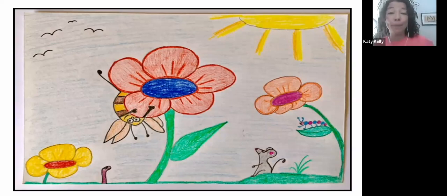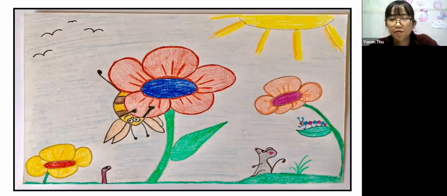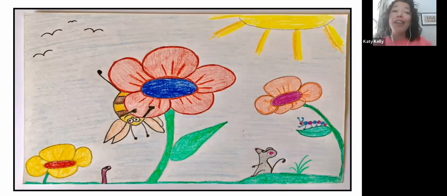Where is the caterpillar? On the leaf. On the leaf. Fantastic. Yes, on the leaf. Good job. Perfect. And Bella says, what now?